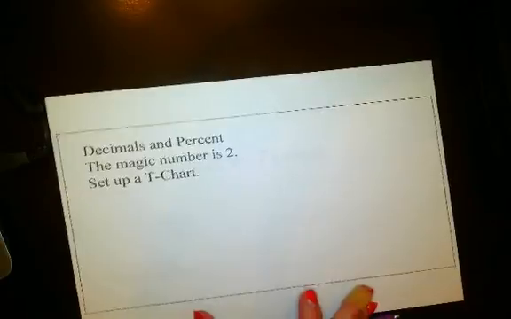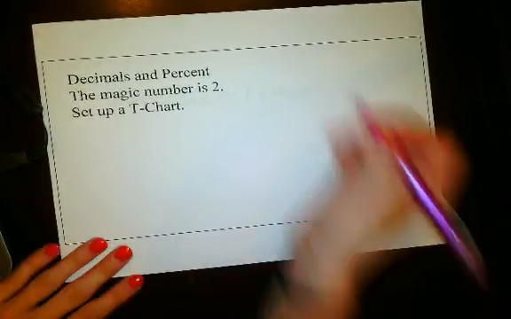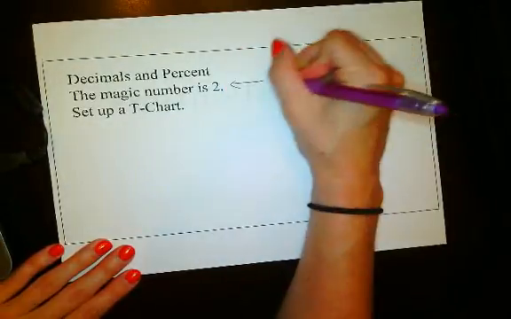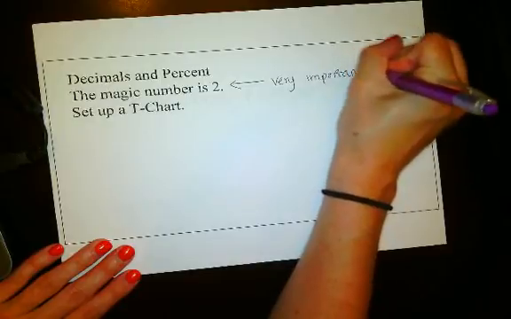Alright, so decimals and percent. The magic number is 2. This is very important, and we're going to set up a T-chart.